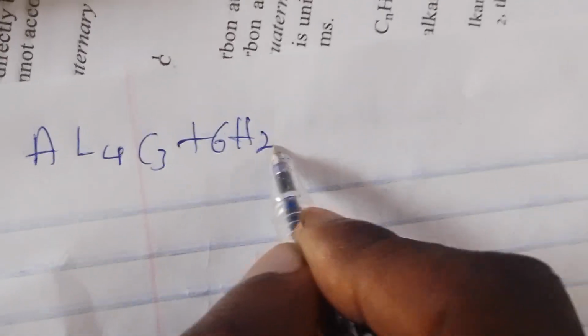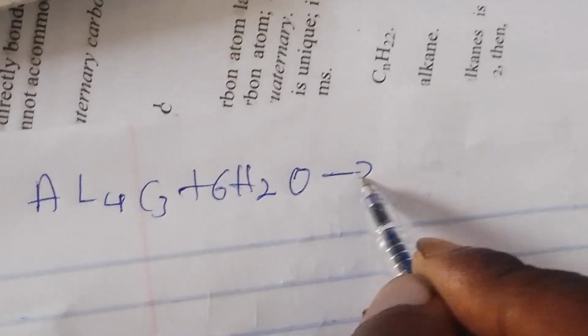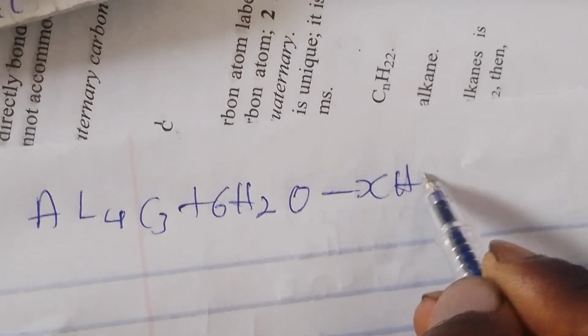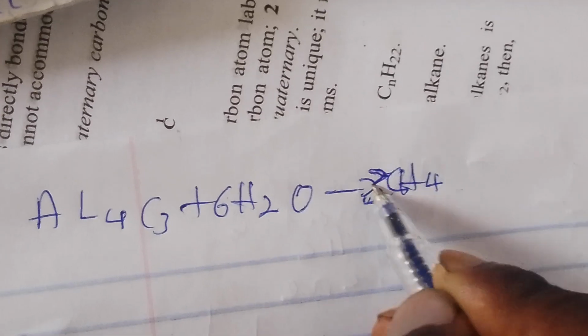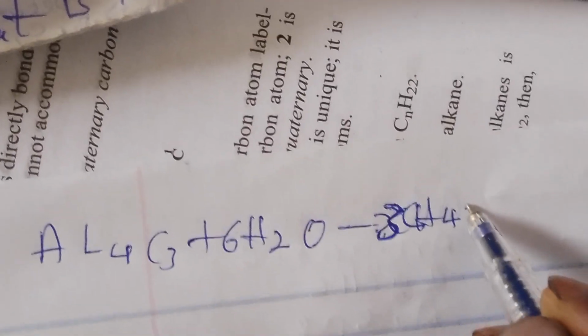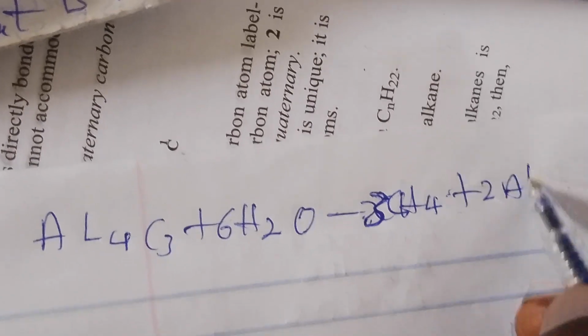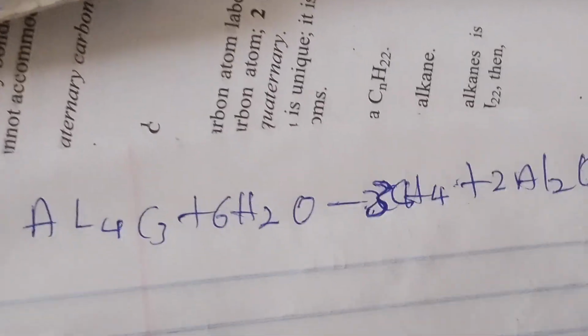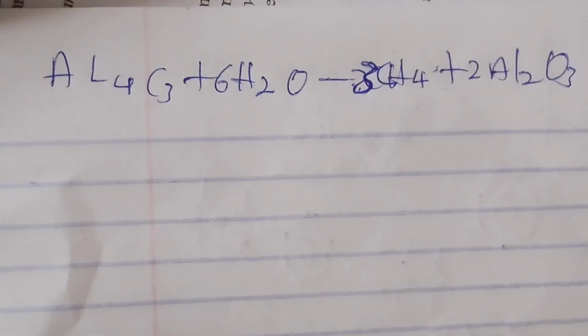If you have Al4C3 plus H2O, then what do we have? It's going to give us 3CH4, plus 2Al2O3. It means we can also prepare alkane from this particular aluminium compound.